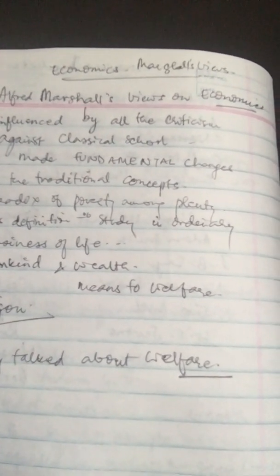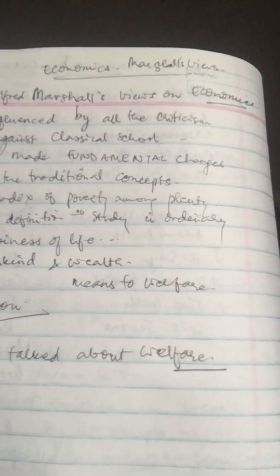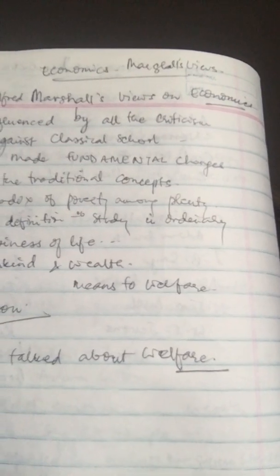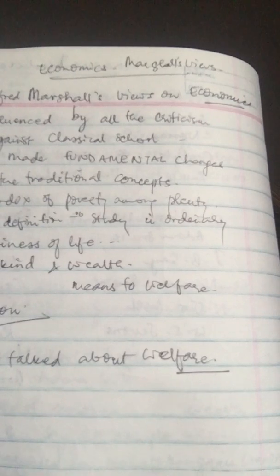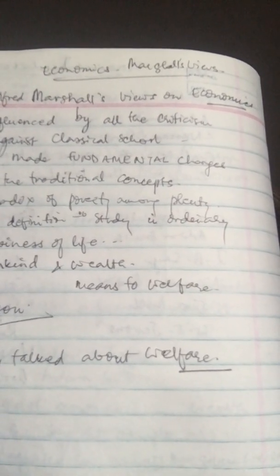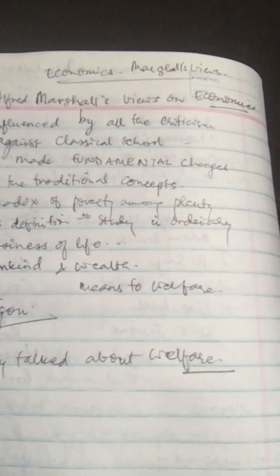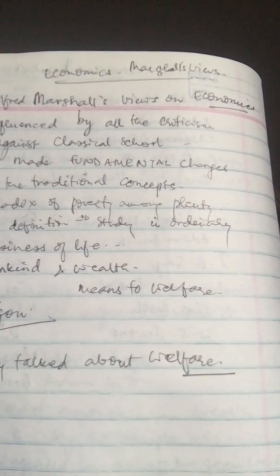There was a sea change in economic life because of the industrial revolution that had taken place. So he made fundamental changes in the traditional concept. Marshall had a vivid sense of the paradox of poverty amidst plenty. He posed for himself two basic questions. Firstly, why should there be poverty, misery, and want while there had been such an increase in material wealth? And second, would it not be possible to diminish poverty and remove it completely?